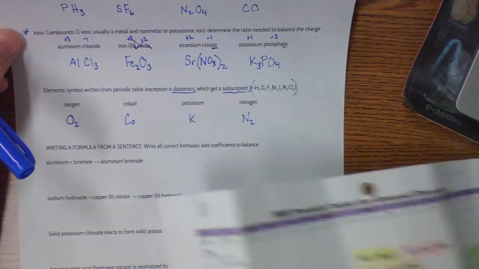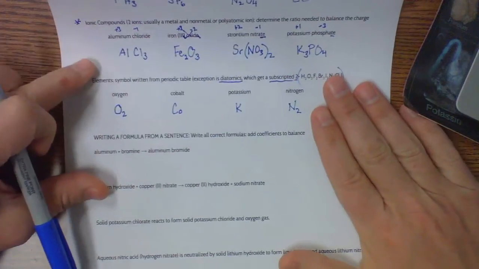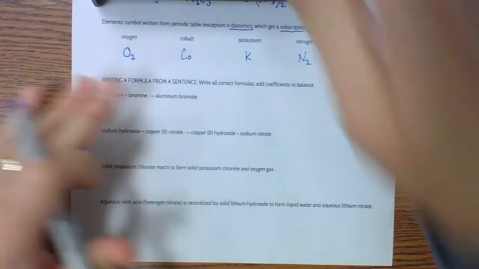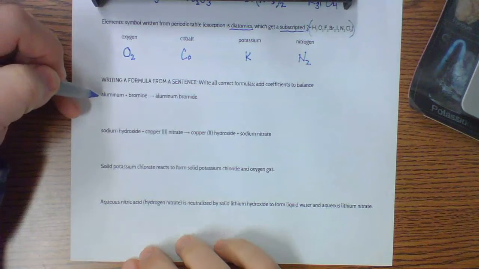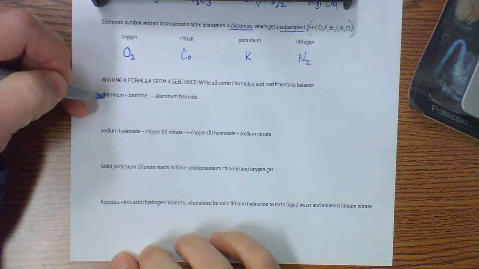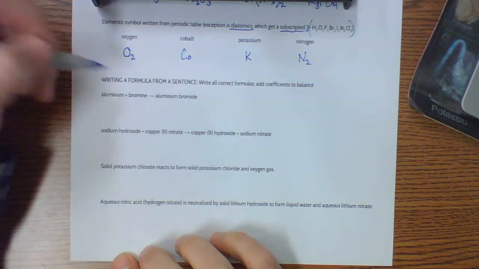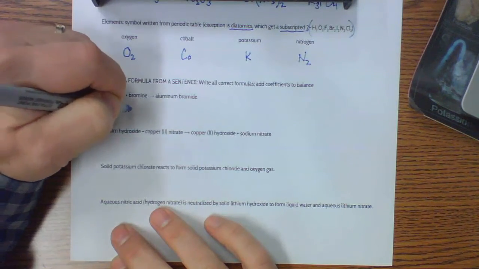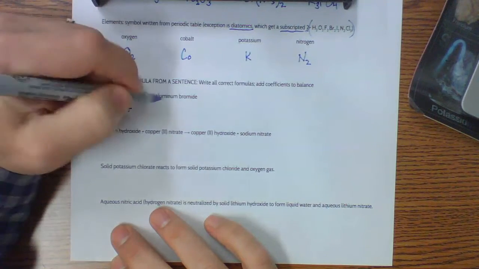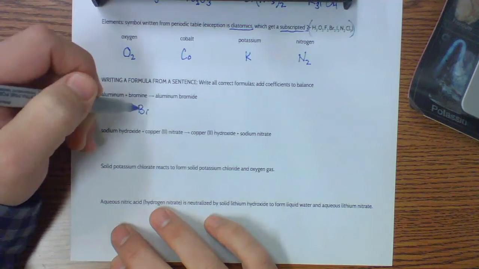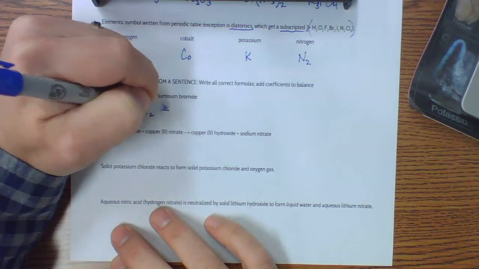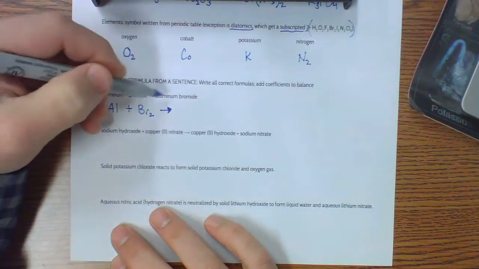Now as we go through, we've got some examples here that we're going to work with. Here's our writing formulas. So we're going to write some formulas. We can see that we've got aluminum plus bromine is going to make aluminum bromide. So aluminum, just the Al, plus bromine, Br, but be careful because that's one of those diatomics, so that's going to get a little 2 down there. Put our arrow, and then we're going to make our aluminum bromide.